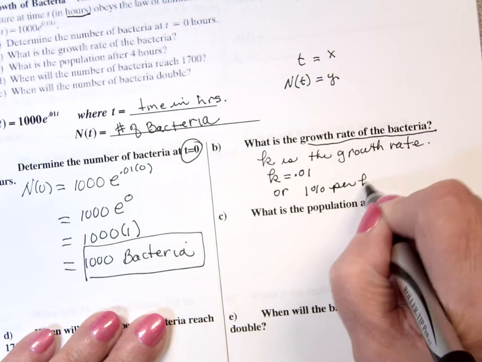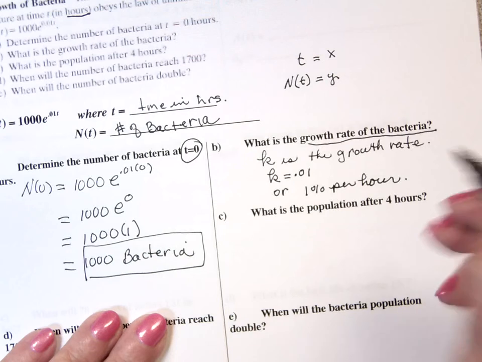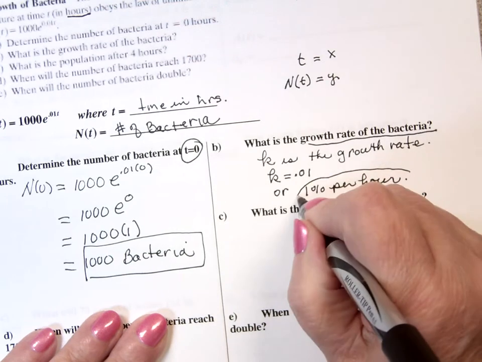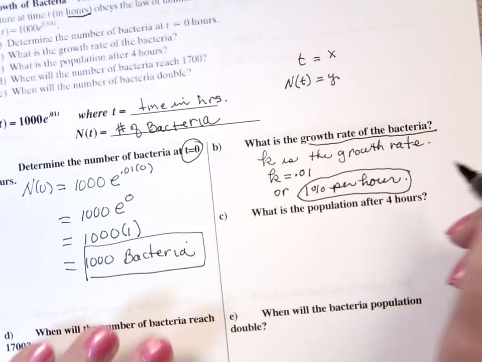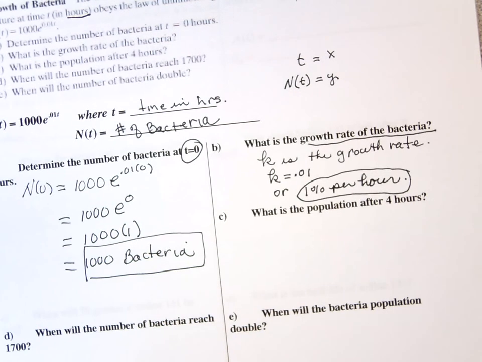Per hour, right? So the growth rate is 1% per hour. So that decimal really needs to be transferred into a percent with the time unit. So that says I've got 1,000 bacteria that's growing at a rate of 1% per hour. So k is the growth rate. And of course, the bigger k is, the faster we're growing, right?